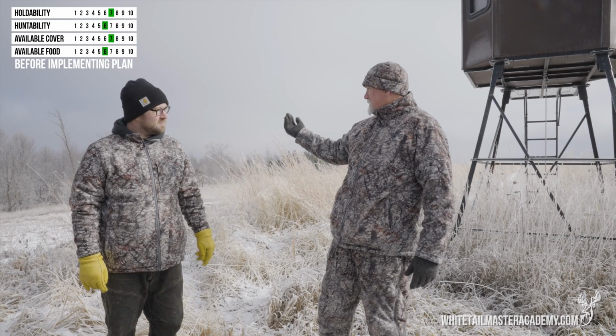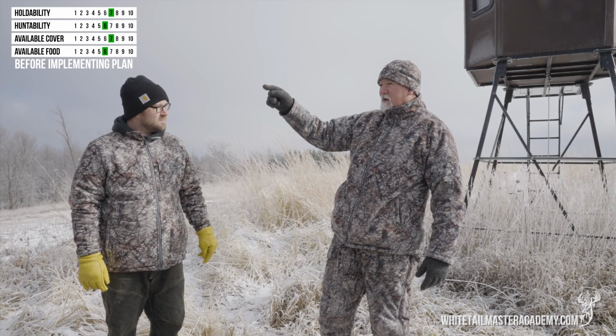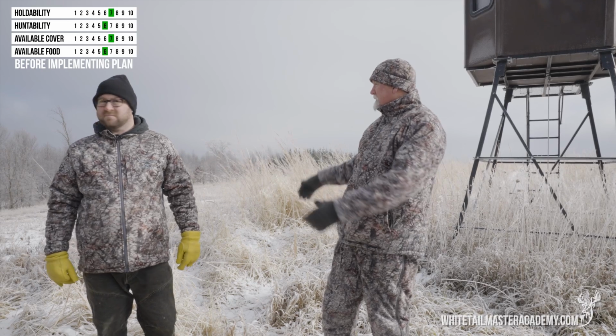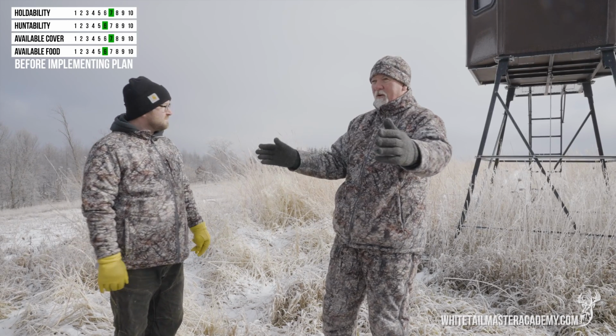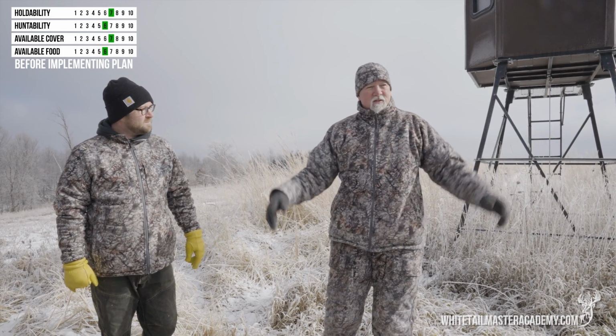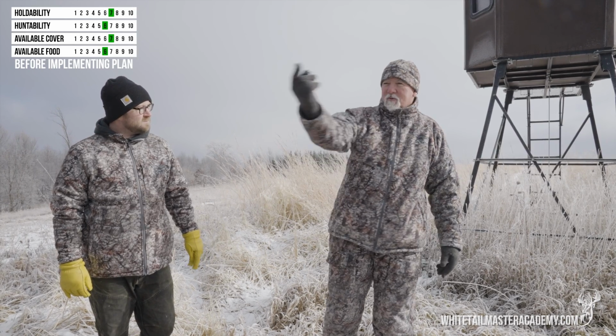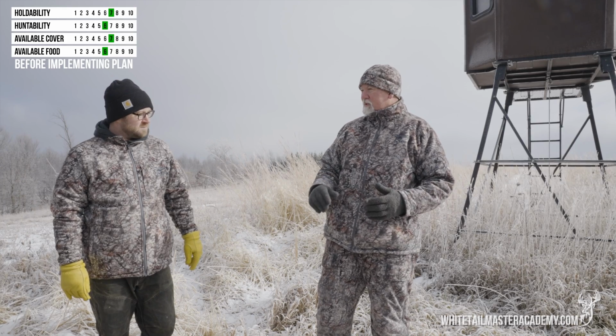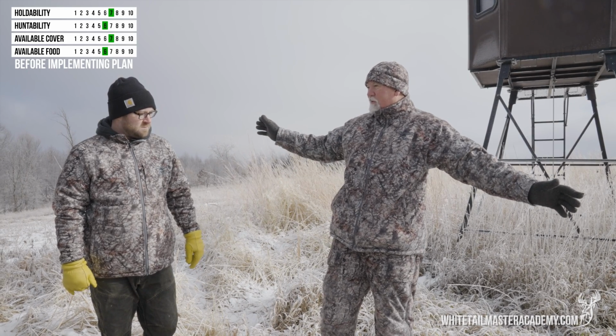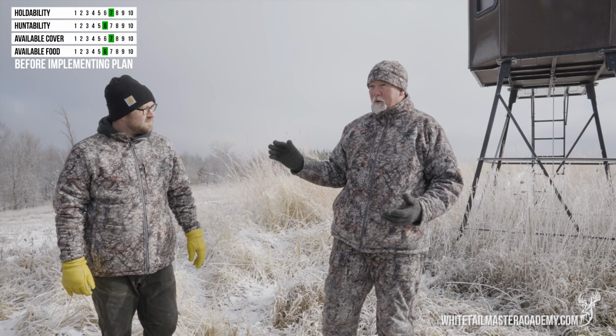Around the edges, you could plant a single row of fruit trees all the way around the edges, like maybe 10 apple trees, and then 10 pear trees, and then 10 persimmon trees, and then 10 chestnut trees, and then back to 10 more apples. Just totally surround this with food sources they can't find anywhere else in the whole neighborhood. We're going to really set your property apart.